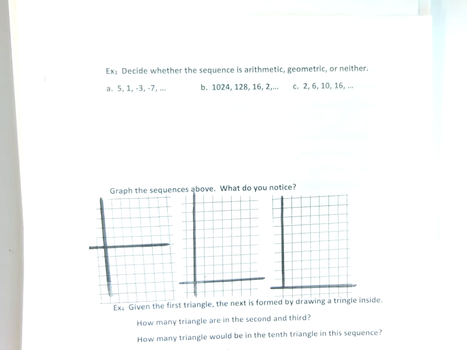What's going on? From 5 to 1, from 1 to negative 3, to negative 4. What's happening? What are we doing? I'm saying this one's geometric. Going down. What you said is correct.